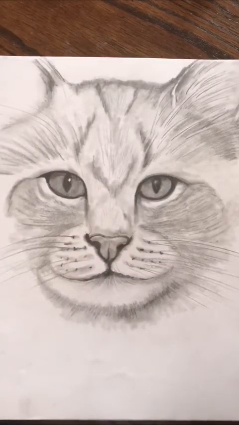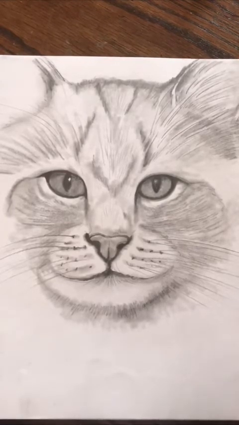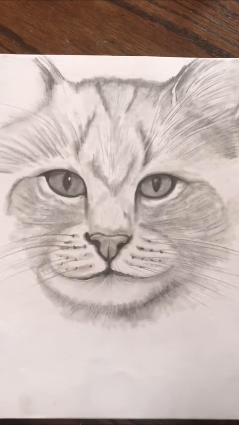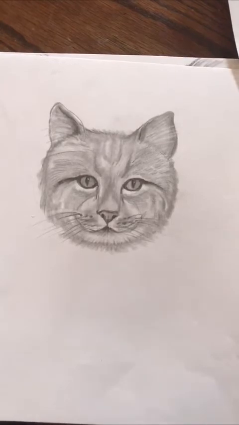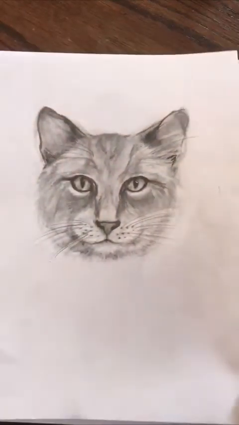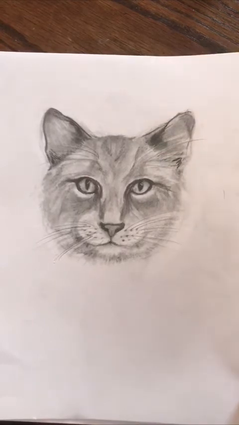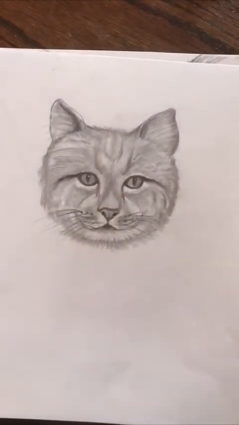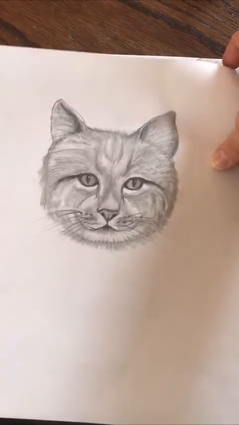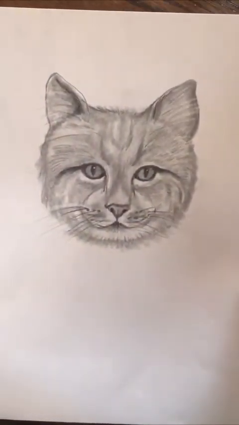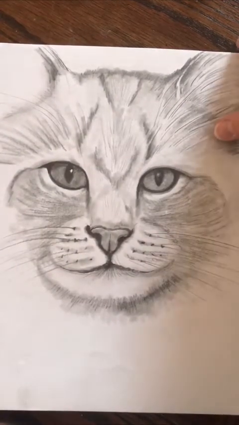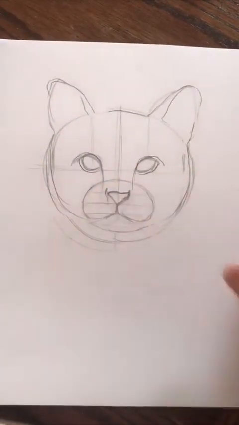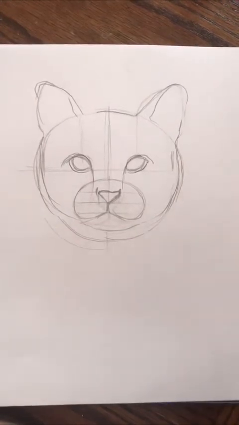So here's one that I was working on, and this is more of a zoom in close-up of the cat's face. Here's a couple other ones that I drew, a little bit smaller and not as close up. I've really learned some things from trial and error. I've had to practice this a few times, and the things that I learned I will share with you as we go along. But we're going to start with the basic frame or the basic structure of the cat's face using basic shapes. So this is what we're going to start with, and I'm going to walk you through it.